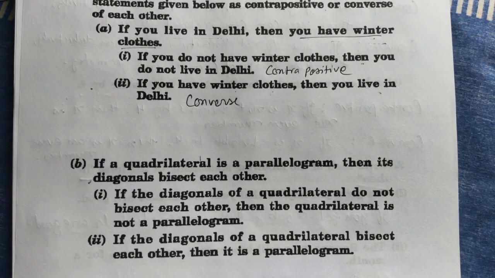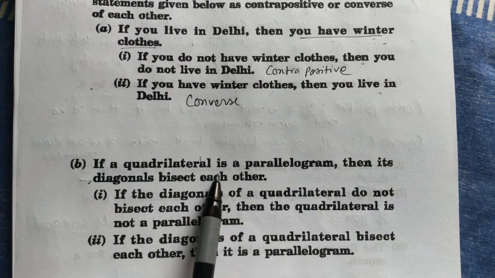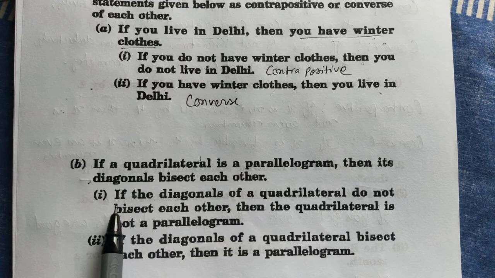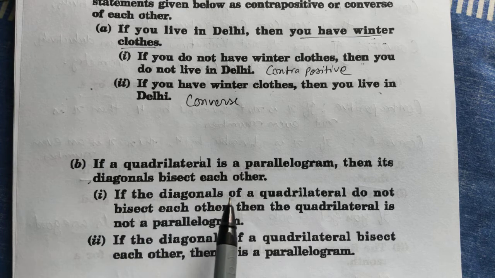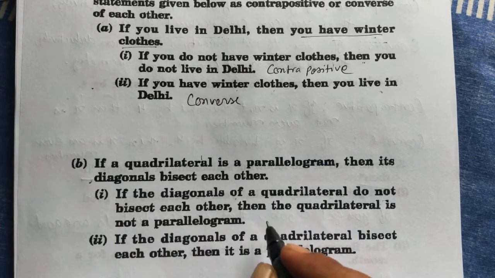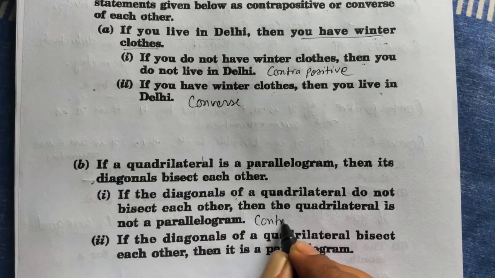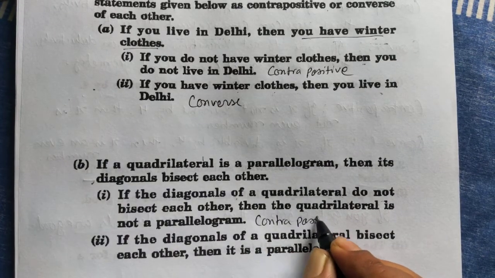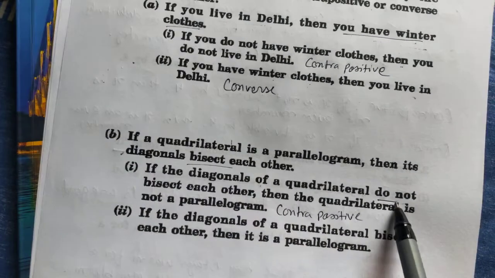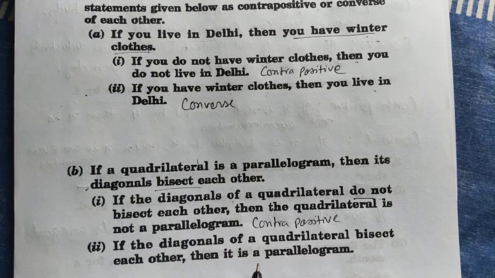Let's identify this also. If a quadrilateral is a parallelogram, then its diagonals bisect each other. Here the statement given is, if the diagonals of a quadrilateral do not bisect each other, then it is not a parallelogram. So this is contrapositive, because they said bisect each other and they are using do not, that means you are using negation.